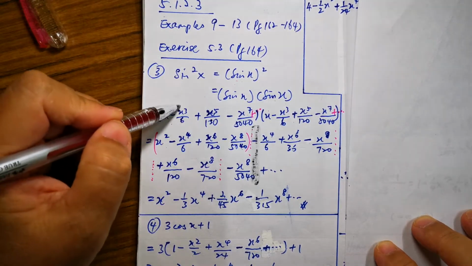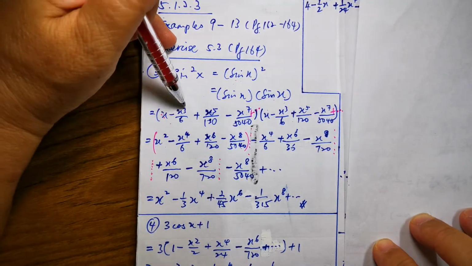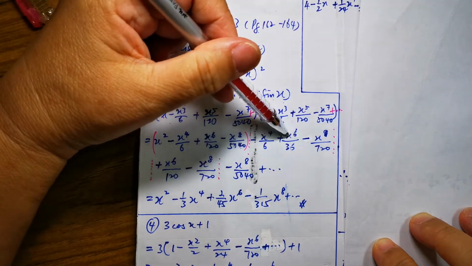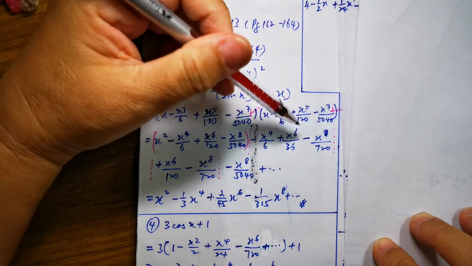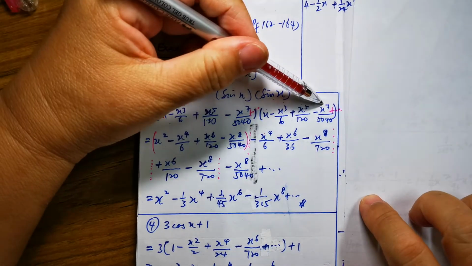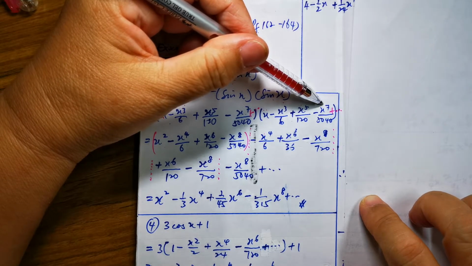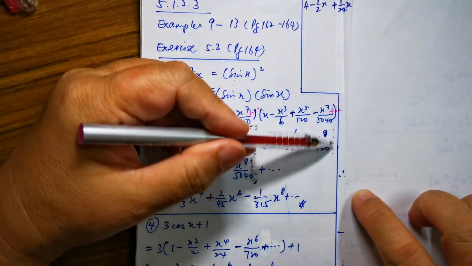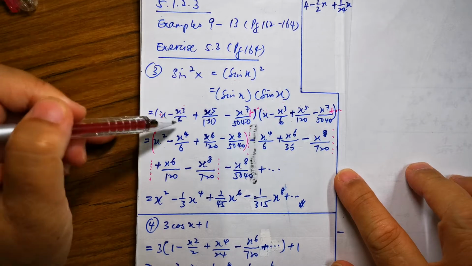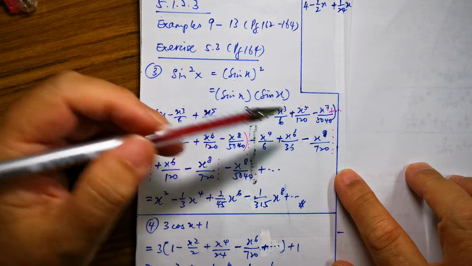Then the next part is the second term. I use the second term to multiply all these 4. So x cube multiply x, x power 4. X cube multiply x cube, x power 6. X cube multiply x power 5, x power 8. X cube I don't have to multiply with x power 7 because it's power 10 already, which is not needed in the question. So this is the second part. I use a line to separate it so you can see clearer. Remember this is negative, so when multiplying in, the signs become negative, positive, negative.